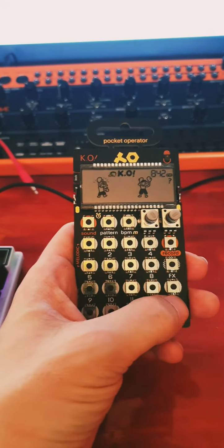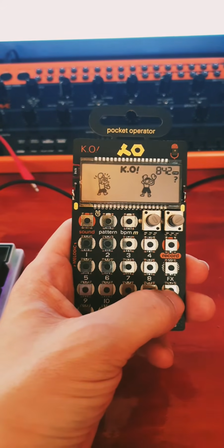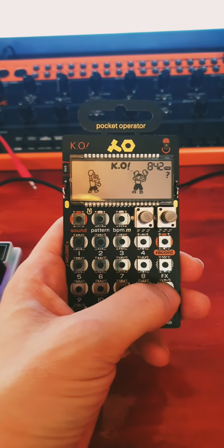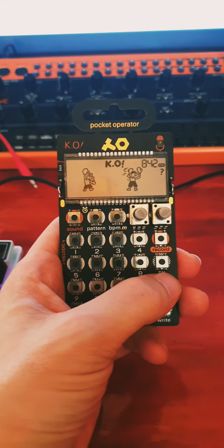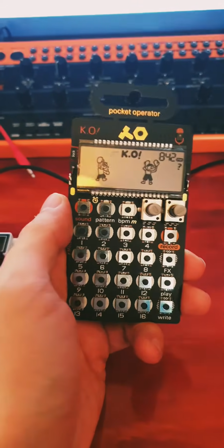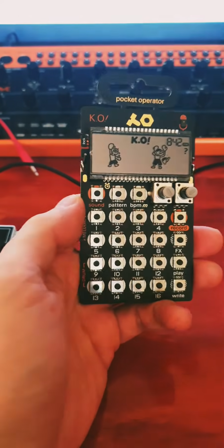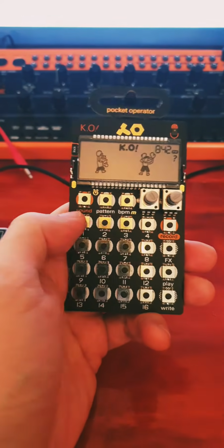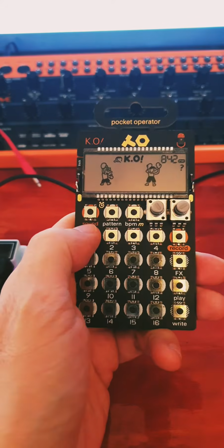The other thing is the sound output. The sound output on, obviously, the phone is 24-bit. Now you can reduce it down to 16-bit, but on this as standard it's 12. And that leans towards the sound that you actually get from it.